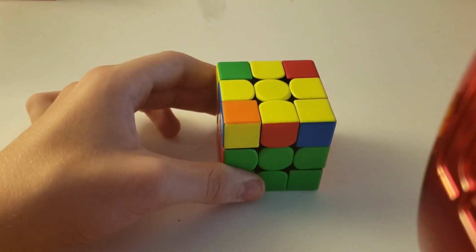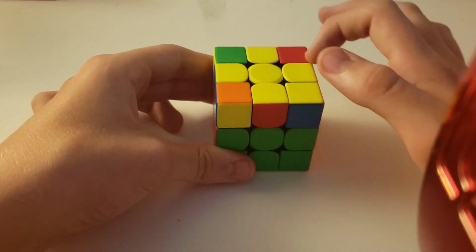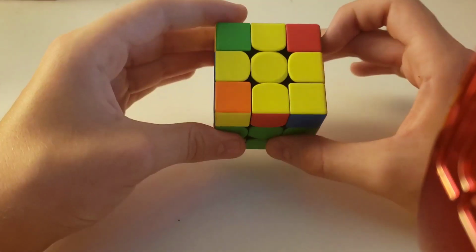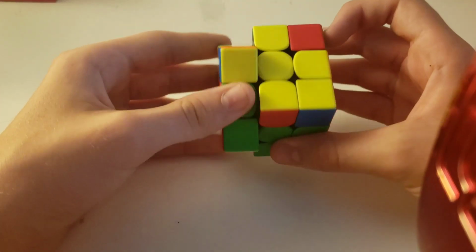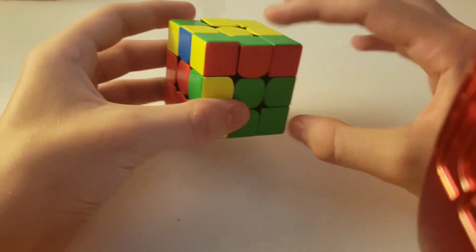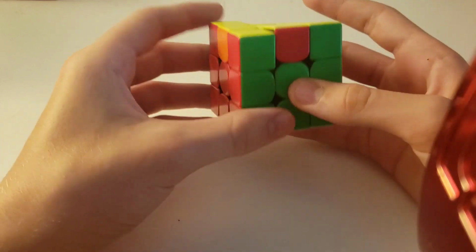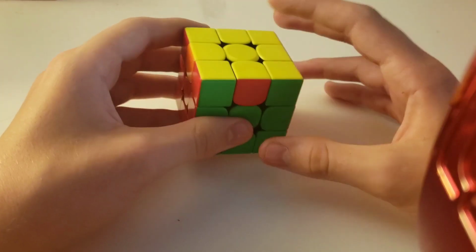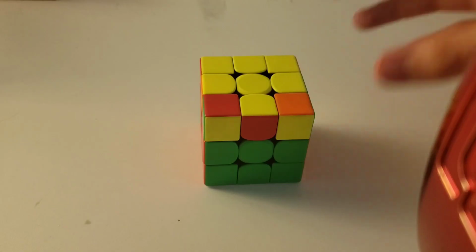Now, the second case is where it's the same thing but on the left. There's a couple ways you can do this, but for this one, I'm going to be teaching you the easiest one, which is literally the exact same thing but on the left. So, take it out, move it across, insert it back in, like that. Now, those are the 2 main algorithms you'll be using for this entire thing.